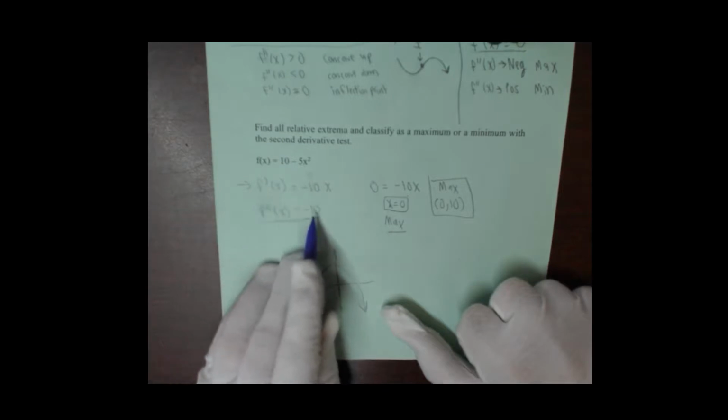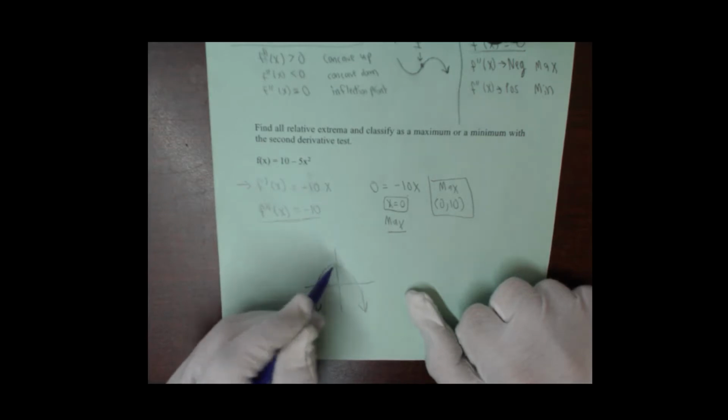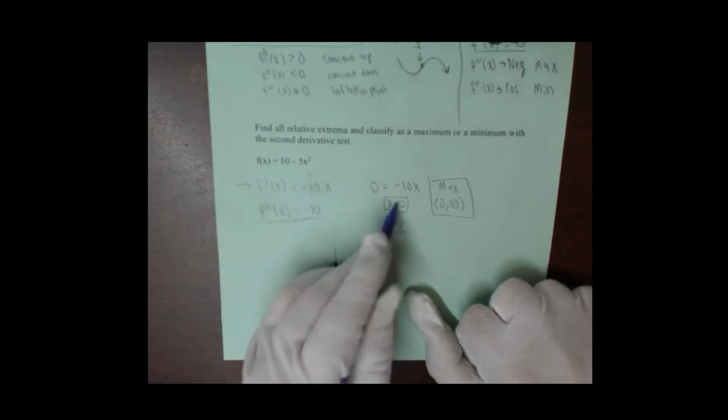This parabola is concave down the entire time. That's why its second derivative is negative the entire time. As we go from left to right, it's always accelerating or turning towards the negative direction. Because of that, the second derivative is always negative, which produces a maximum where the maximum occurs.